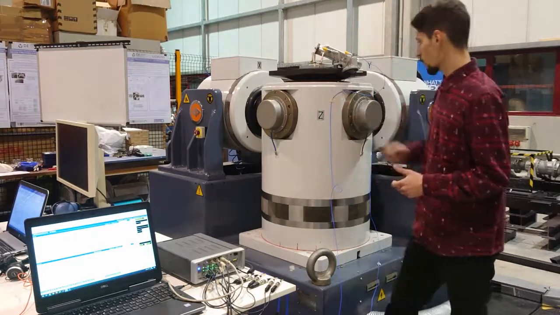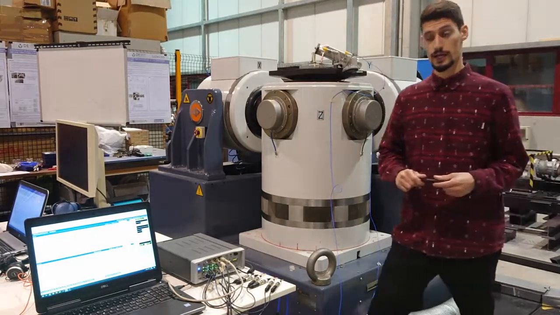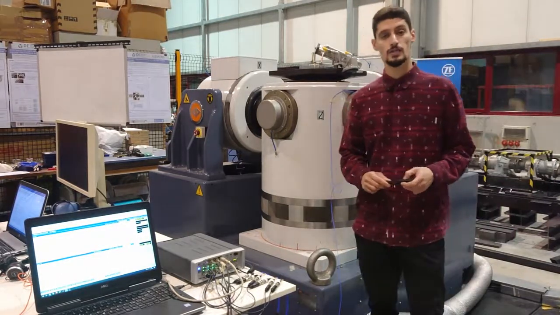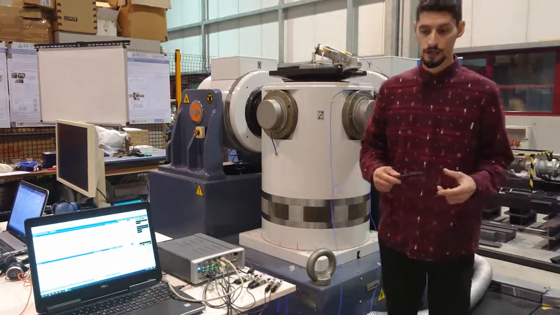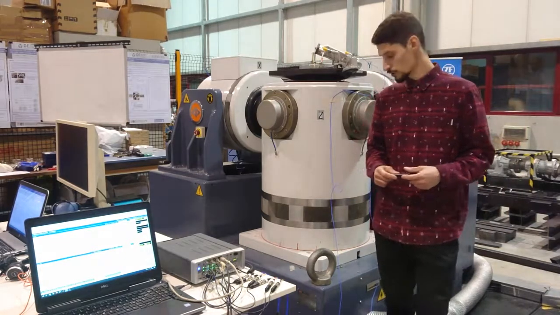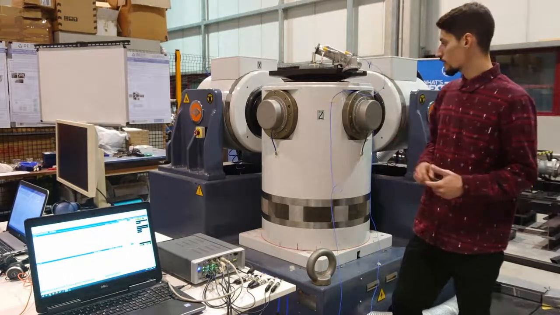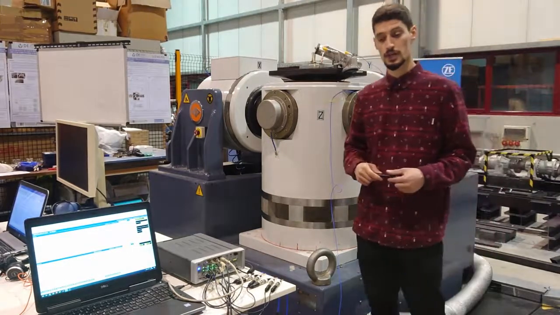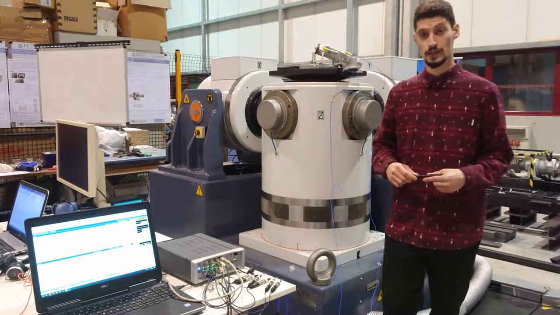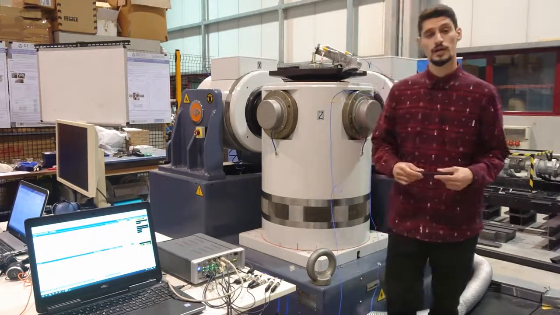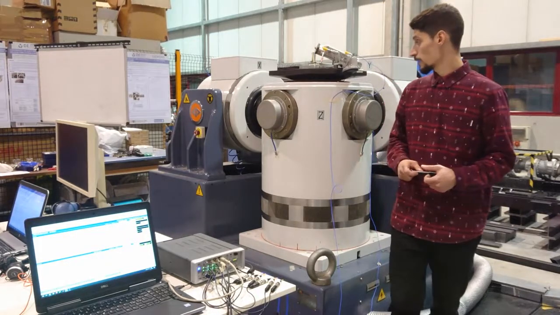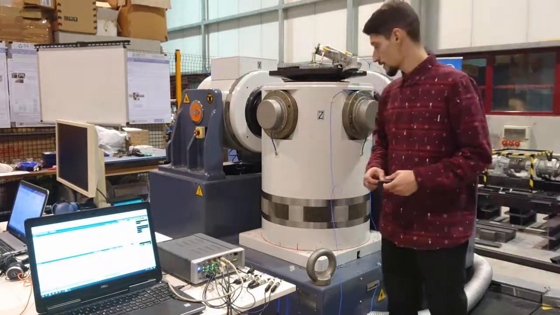So this is our three-axial electrodynamic shaker by Dongling. Dongling is a Chinese manufacturer. It is one of the largest shaker manufacturers in the world. Dongling have already sold several 3D shakers in Asia and US, but this one is the first here in Europe, and therefore we are very lucky and proud to work with such an avant-garde test facility.